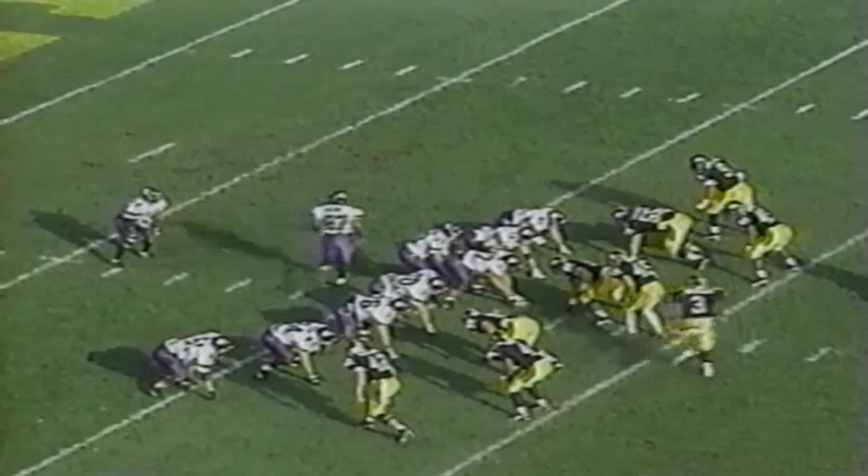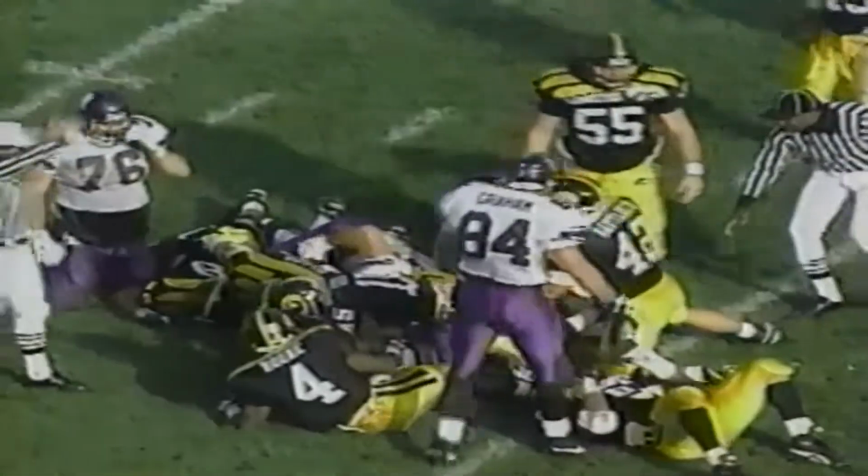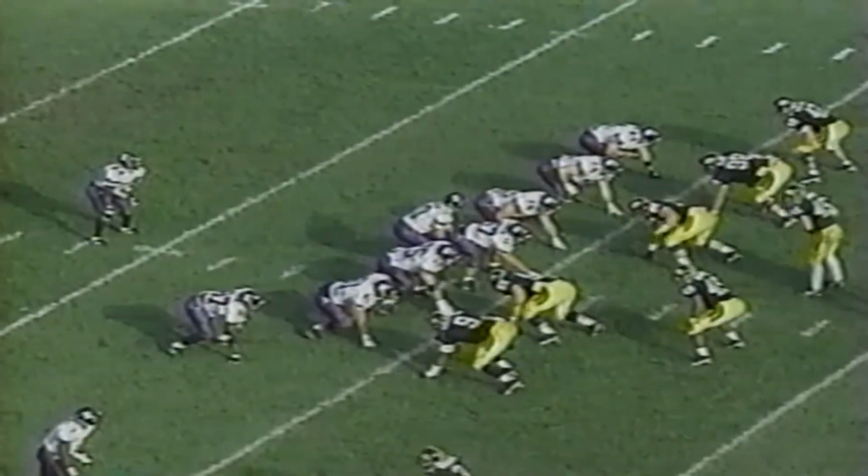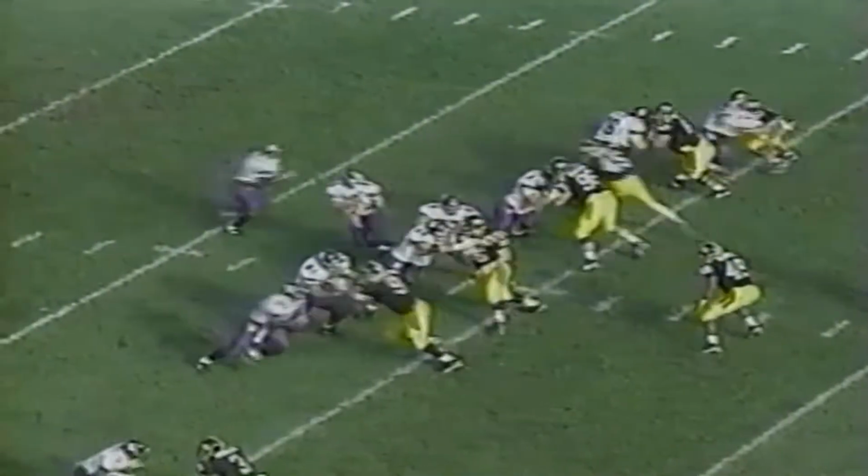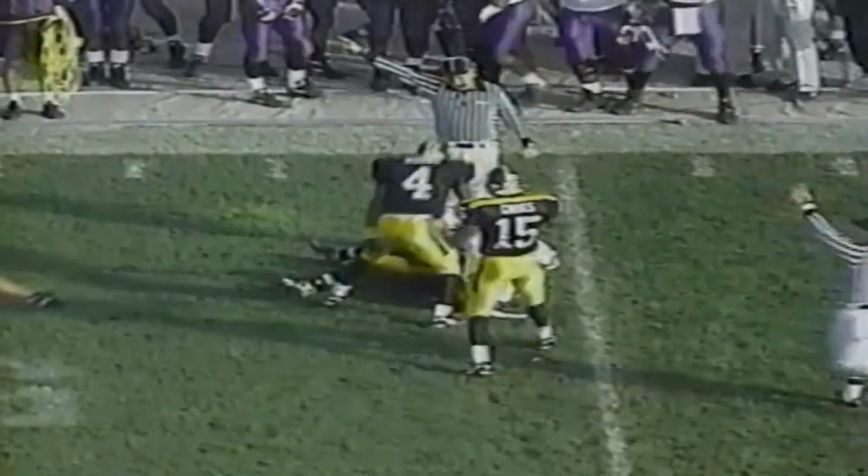3rd and 1. Lundy gets the call, tries the right side again, and he picks up 3 and a 1st down. 1st and 10, ball out at the 15-yard line. Schnurr wants to throw. Intended for Centers down the far sideline, but it is intercepted. Atkins over there, no return, but the Hawkeyes have the football.